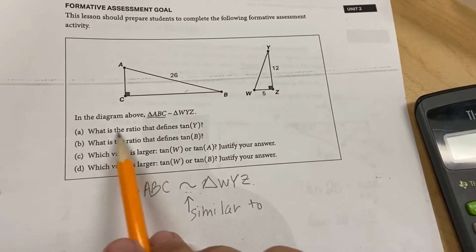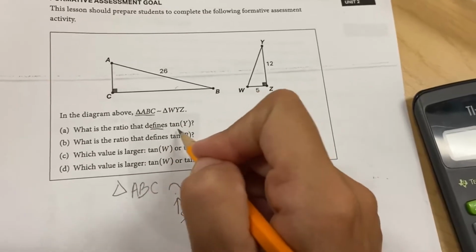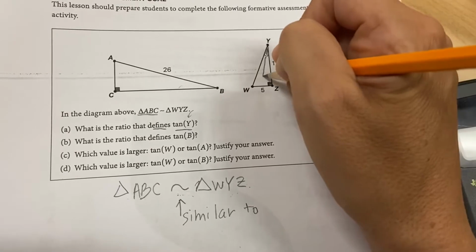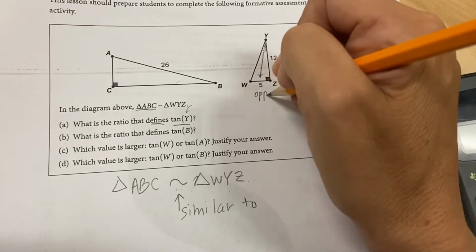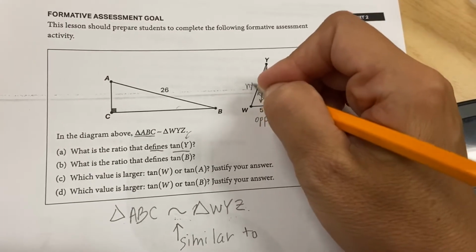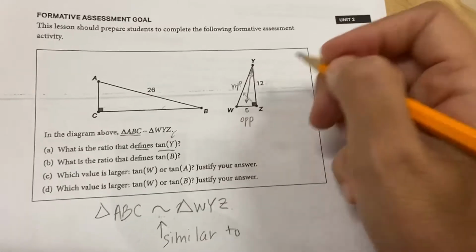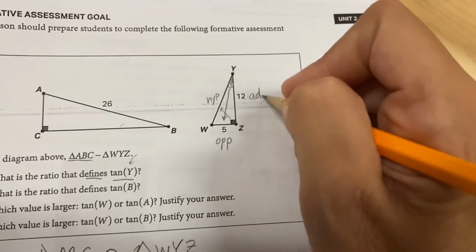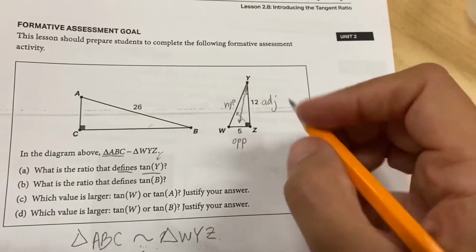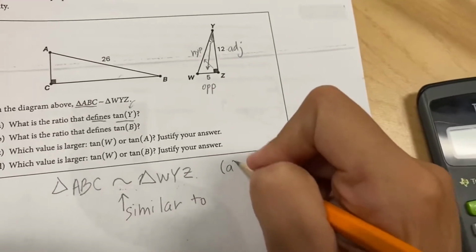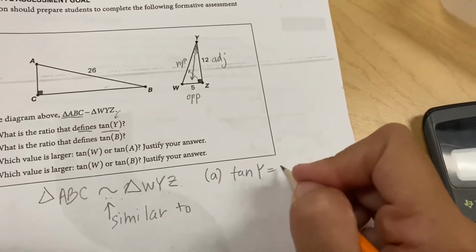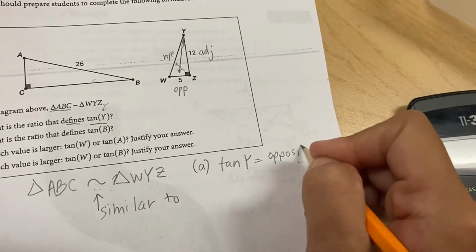All right, so it says, what is the ratio that defines the tangent of y? So if our reference angle is y, so if I shade that in and go opposite angle y, that would be opposite. And then if I go opposite the box, opposite the 90-degree angle is my hypotenuse. And the other side that hasn't gotten labeled yet, that would be my adjacent side. We notice that the tangent of angle y, in fact, the tangent of any angle is the ratio opposite over adjacent.